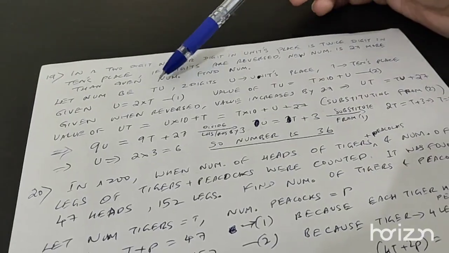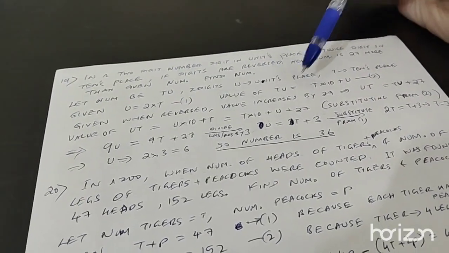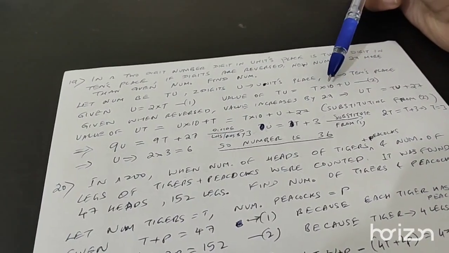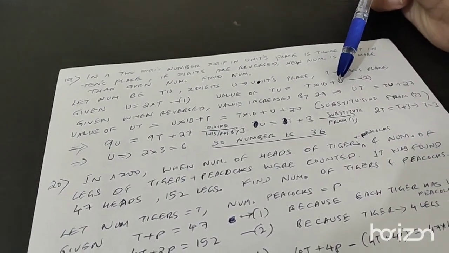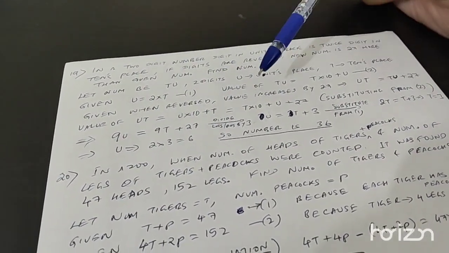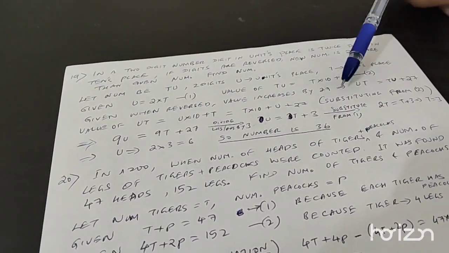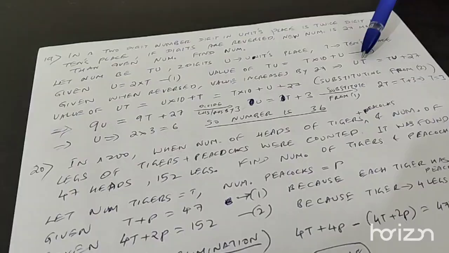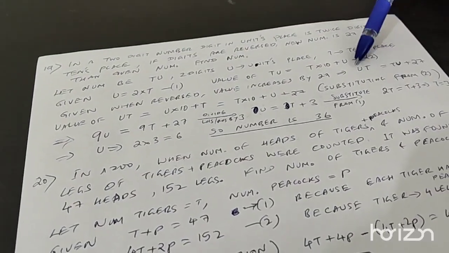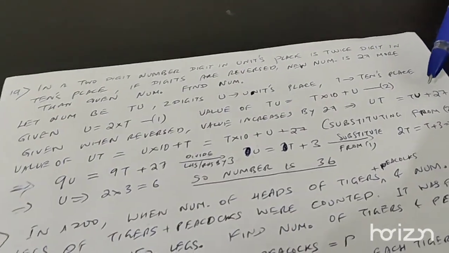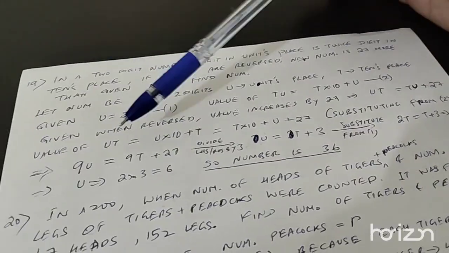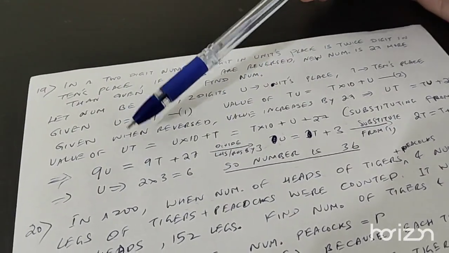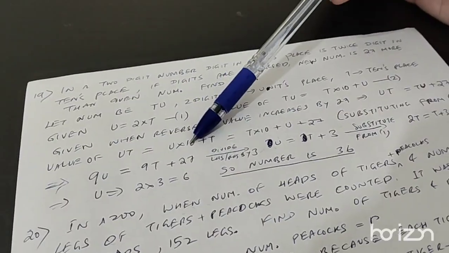Now, what is the value of this number TU? Value is nothing but T into 10 plus U, isn't it? Because T is in tens place and U is in units place. When the number is reversed, the value increases by 27, which means UT, where you have reversed the digits. Instead of TU, it is UT. UT is TU plus 27. What is the value of UT? UT value is U into 10 plus T, because U now is in tens place.